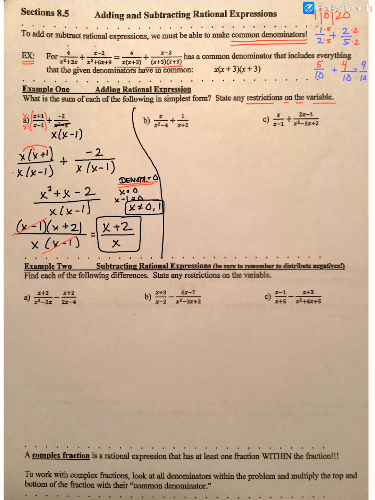So let's look at example B. Example B is x over x squared minus 4 plus 1 over x plus 2. Do they already have a common denominator? The answer is no. Now keep in mind, some in homework could already have a common denominator. Don't let those be tricky for you. Since we do not have a common denominator, remember we need to look and make sure everything is factored.